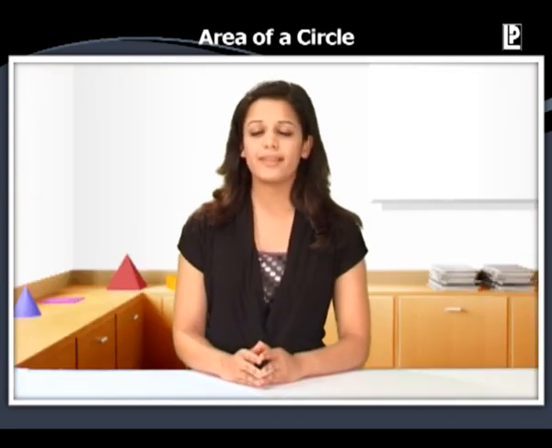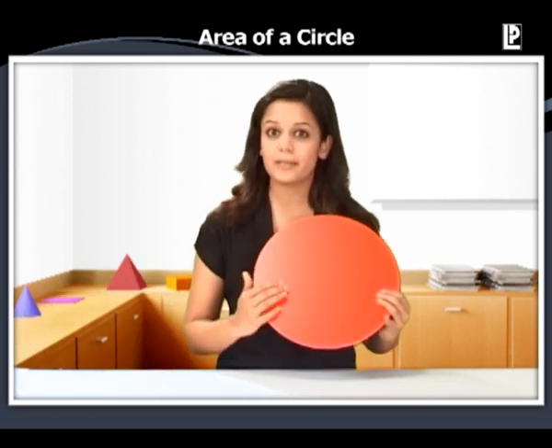We also know that the area of a rectangle is given by the formula area is equal to length into breadth. Now, knowing these formulae, we can develop the formula for the area of a circle. What we're going to do is break up a circle into little pieces and then reassemble the pieces into a shape that we know the area formula for, the rectangle. Maybe you're wondering, how on earth can you rearrange the pieces of a circle to make a rectangle? Well, just watch. It's easy.